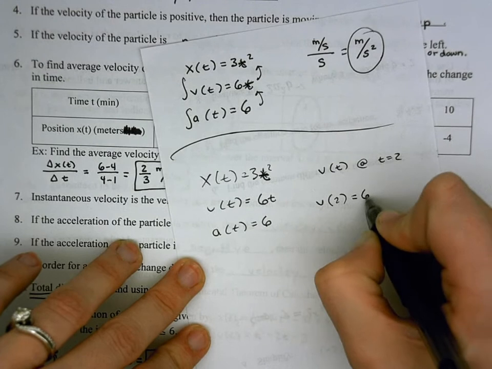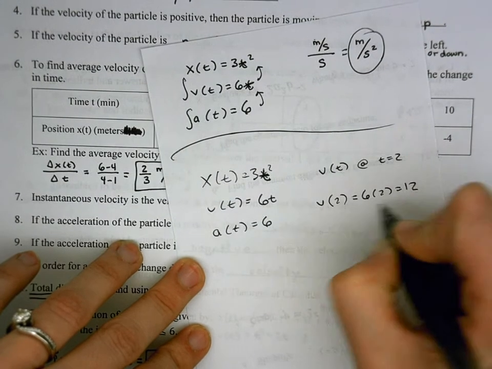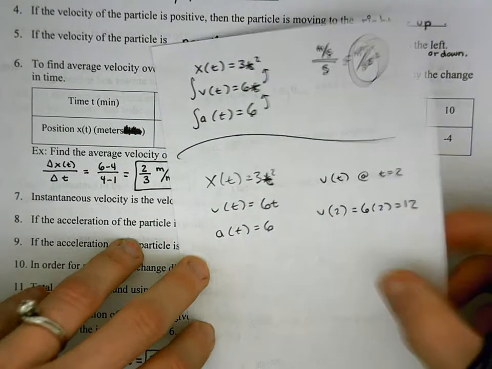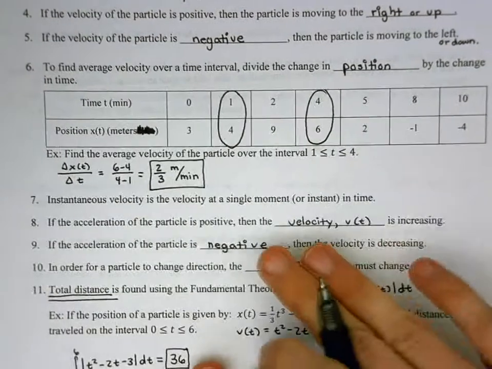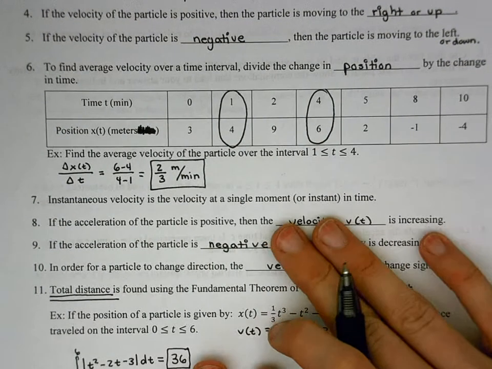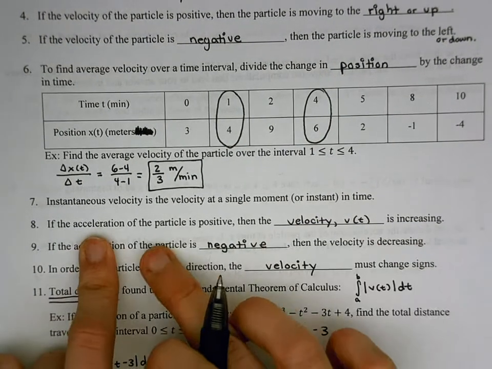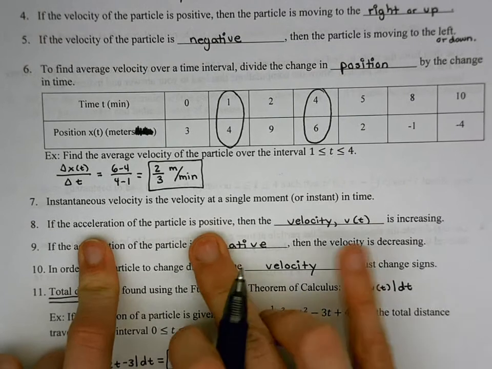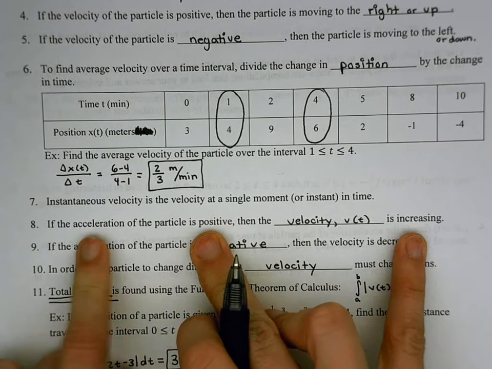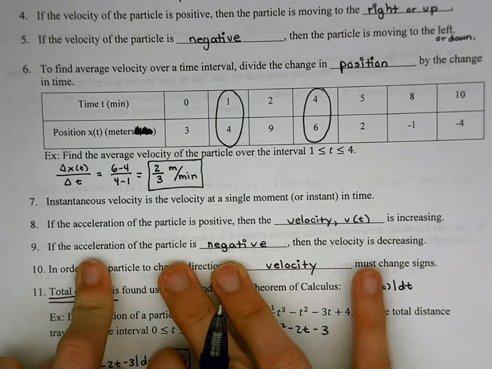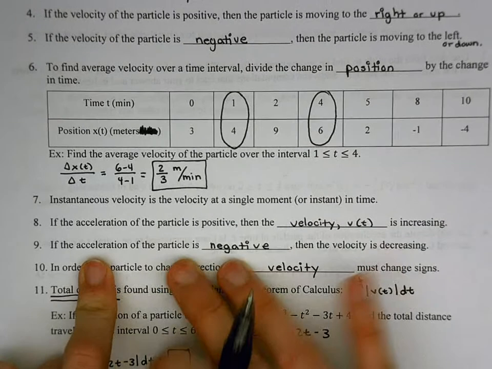And v of 2 would be 6 times 2, which would be 12, and then whatever our units were. All right, so instantaneous velocity is the velocity at a single moment. Okay, 8. If the acceleration of the particle is positive, then the velocity is increasing. If the acceleration of the particle is negative, then the velocity is decreasing.